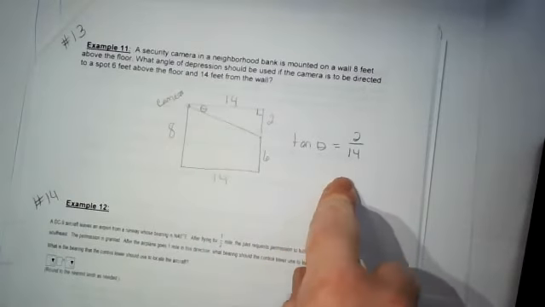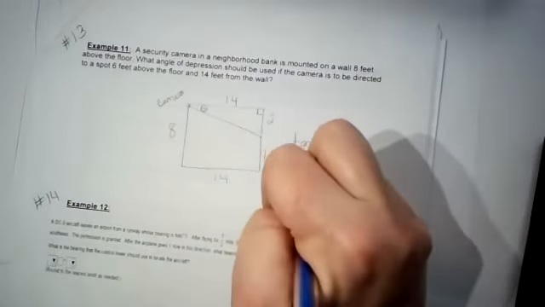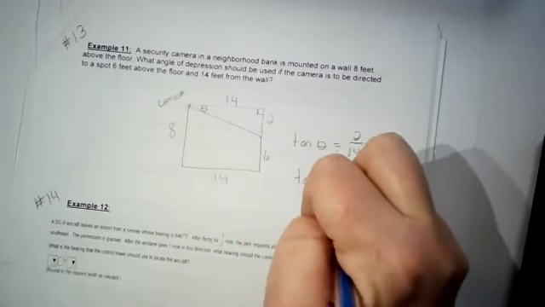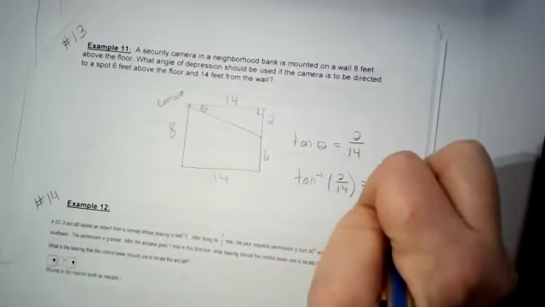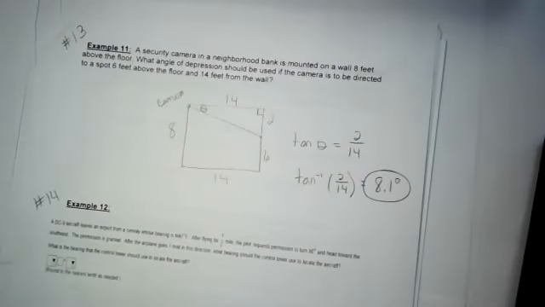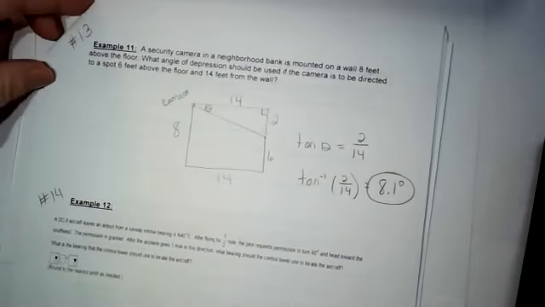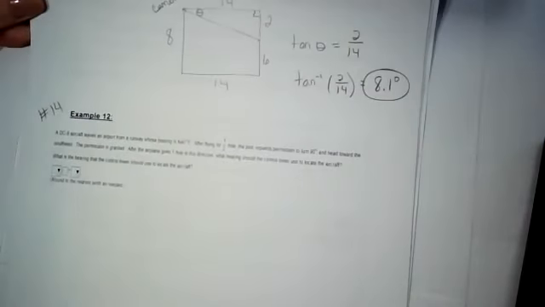If you don't know the angle, you have to use inverse. So inverse tan of 2/14, and we're gonna find out our camera just needs to be angled down just a little, 8.1 degrees, and that'll do it. Okay, sound good? All right, so that one's not too bad.